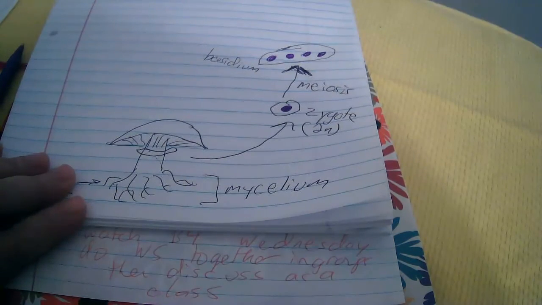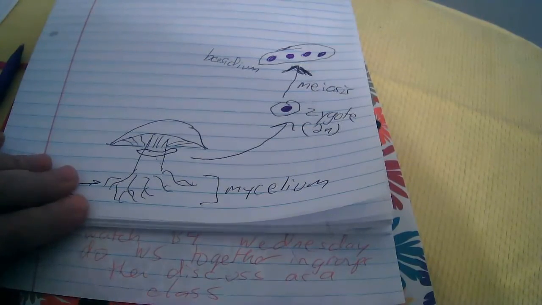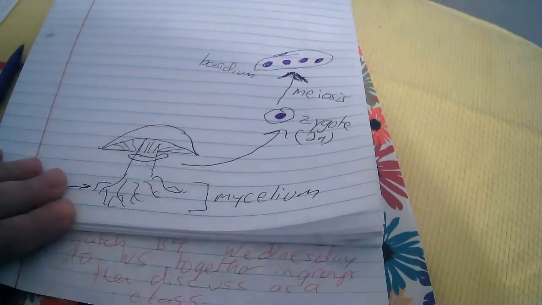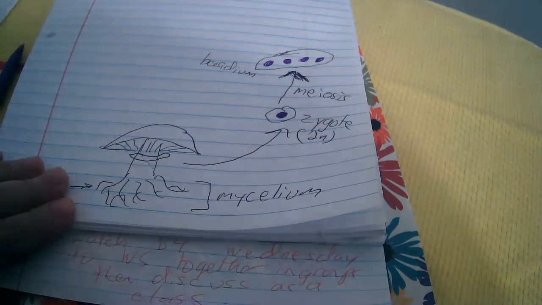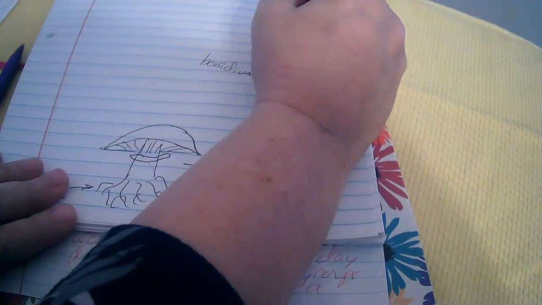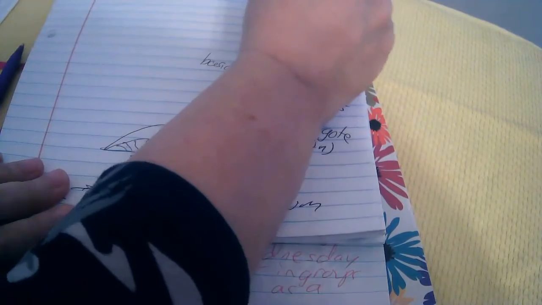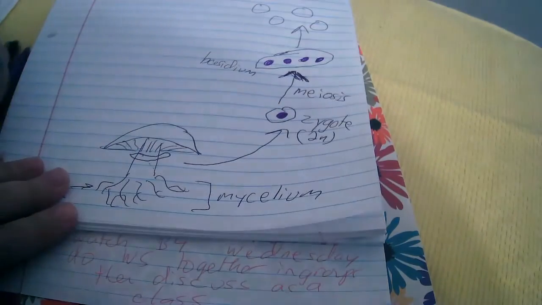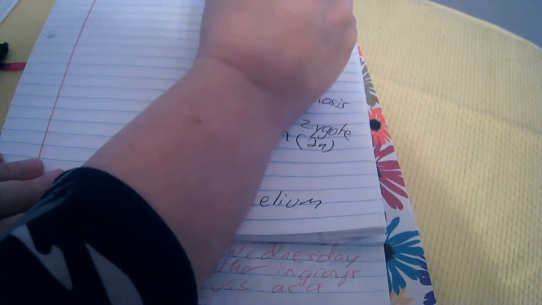And the basidium is going to undergo cell division, just cytokinesis basically. It's a separate process, and it is going to end up forming 4 basidiospores, which are haploid, of course.